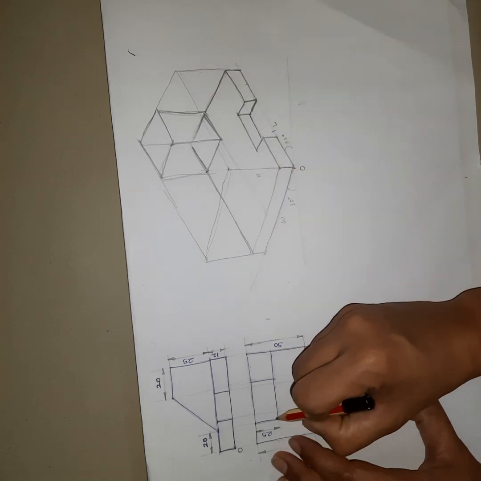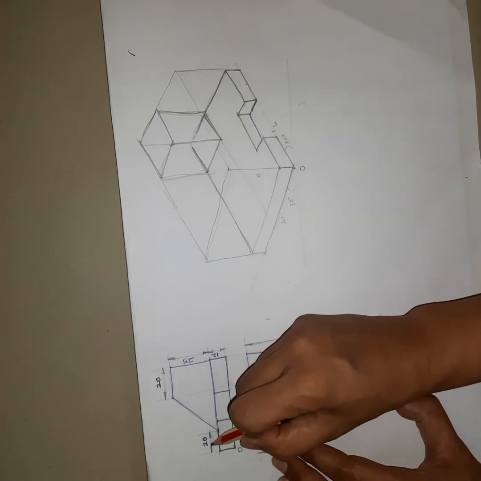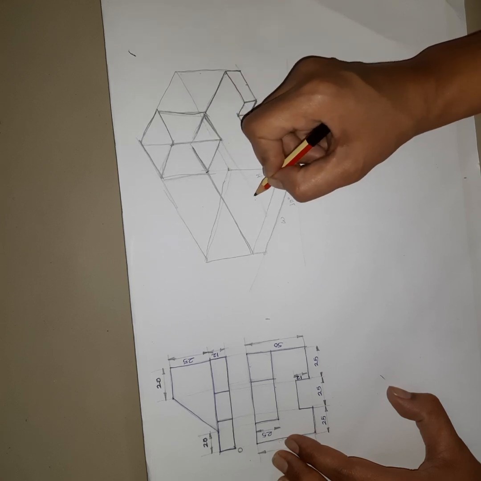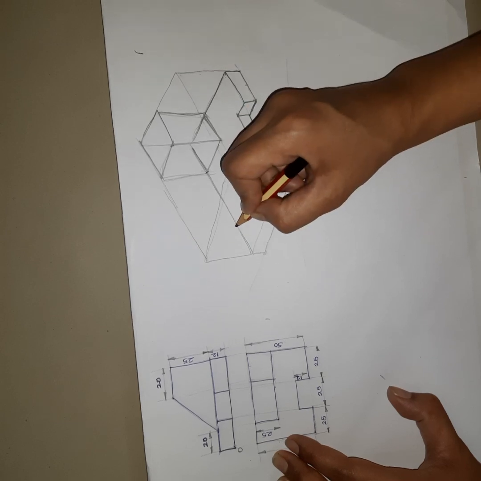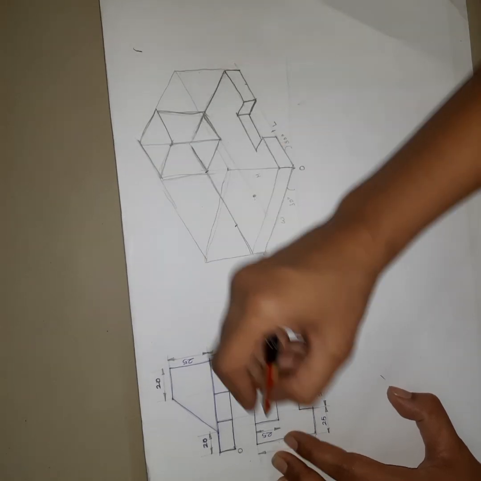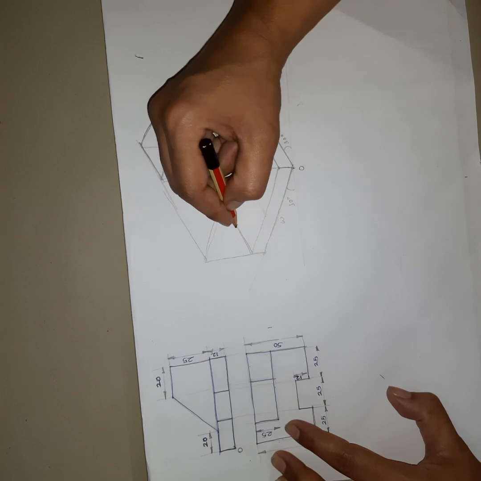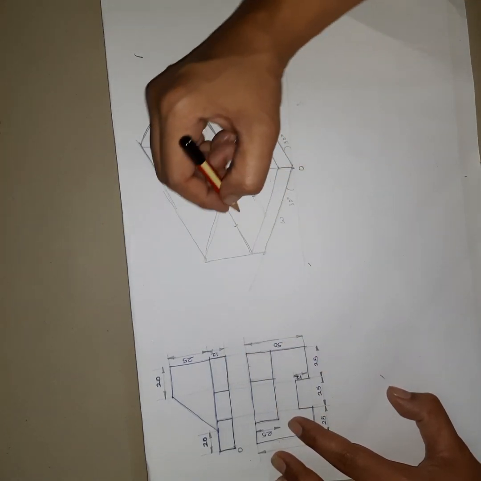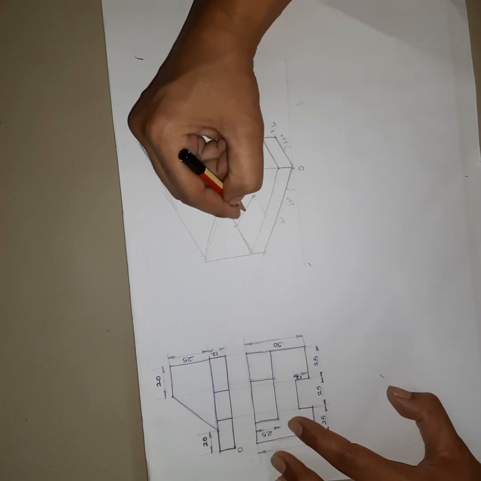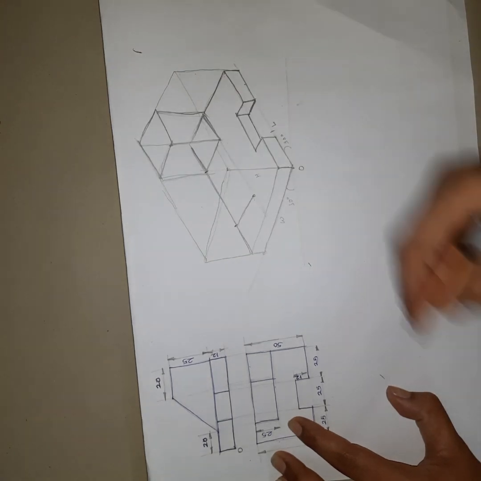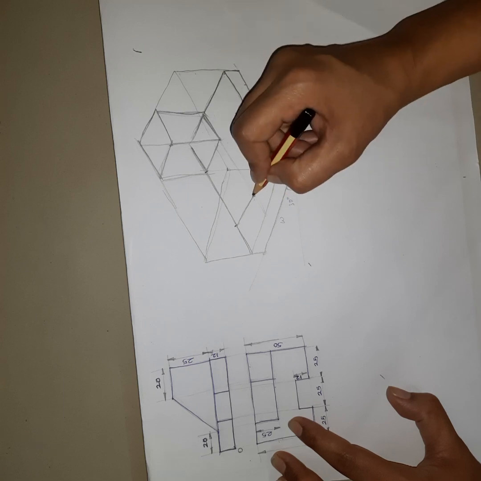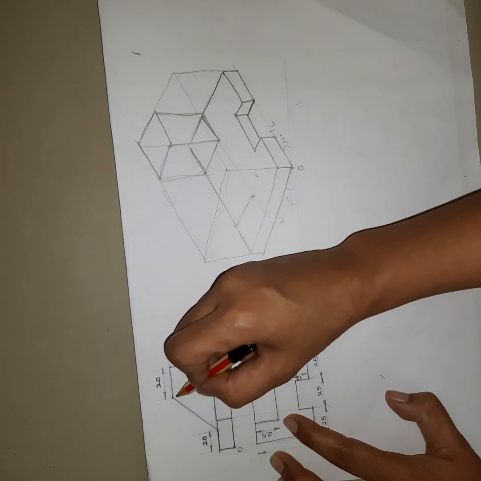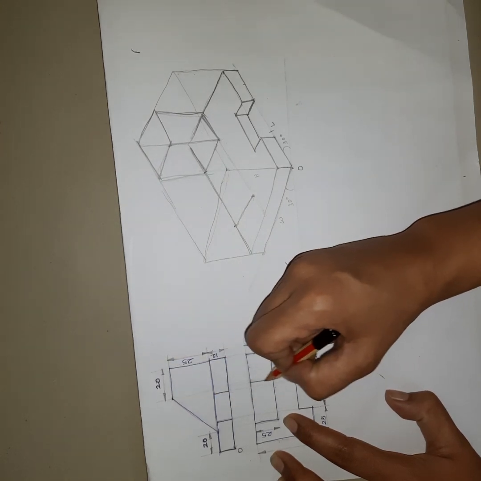Okay, from this side this edge is at 20 mm. So from here we'll mark that 20 mm distance. From here also we'll mark that 20 mm distance. So you'll get this edge, which is parallel to the width axis, 50 mm width axis. So we'll mark this 50, 25. Now you have to see this inclined surface starts from this edge and it ends at this edge, right?